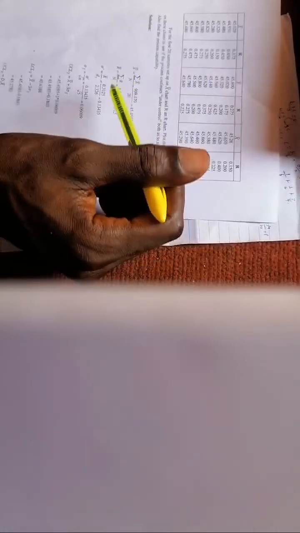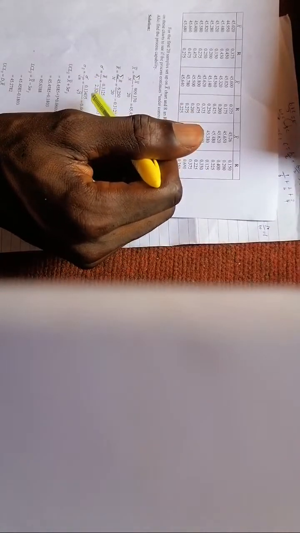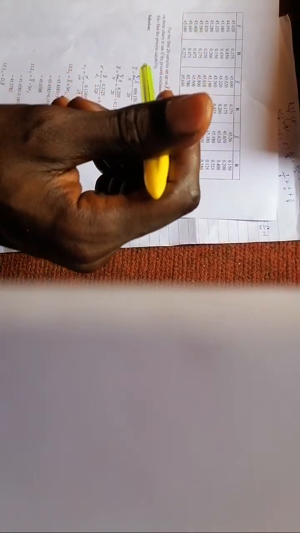Then for the R bar, you're going to pick this and this, add them up, you get this. Divide by 20, you get this. Then our sigma is R bar all over D2, which is equal to 0.3125 over 2.326. It equals this. Then now we are going to find our sigma X bar. Now you know this standard deviation is sigma, so it's going to be sigma all over the root of n, which is this.